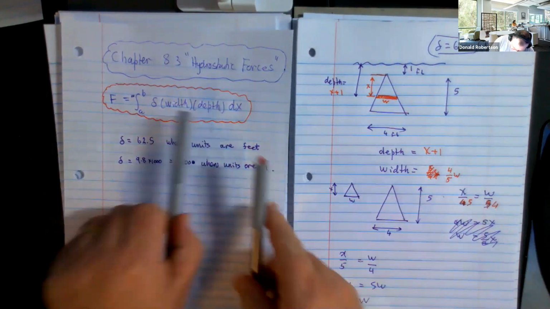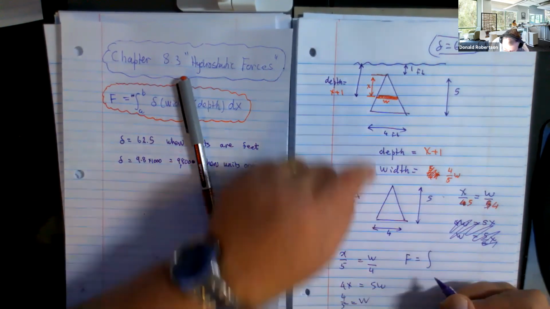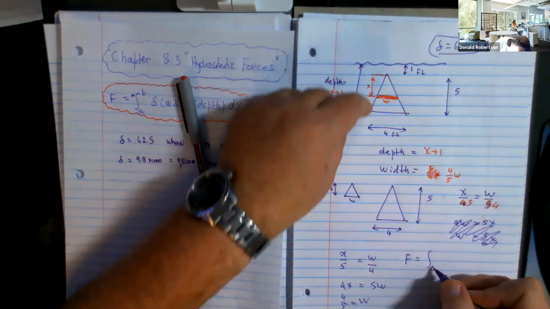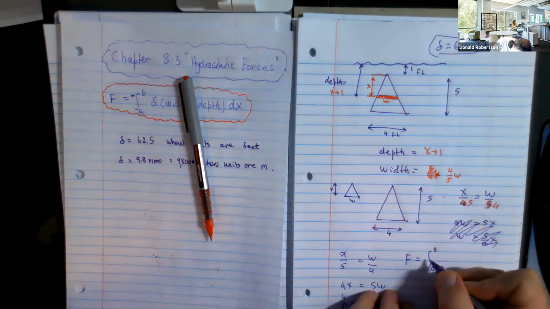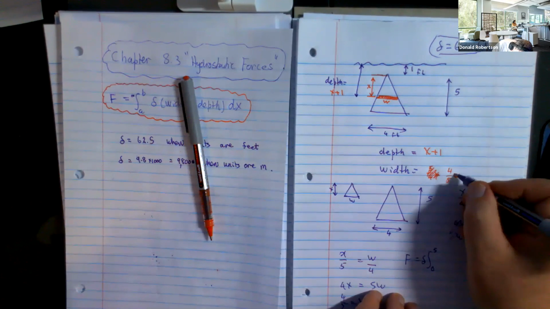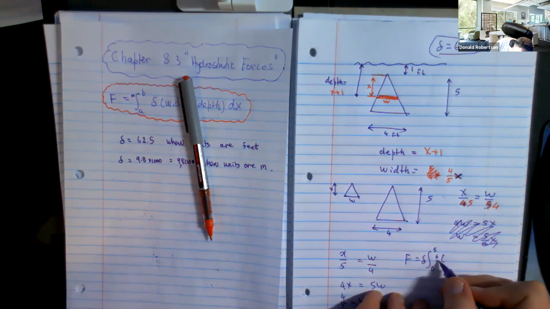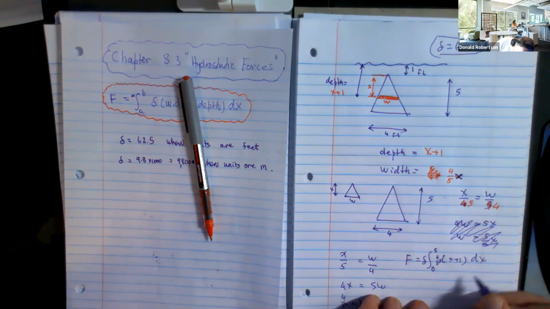Right. Put this package together. It's going to be the integral from the start of the shape 0 to the bottom of the shape 5. Delta. These two multiply together. So that's going to be 4/5 x times x add 1 dx.